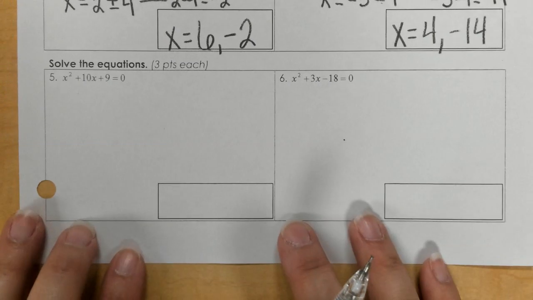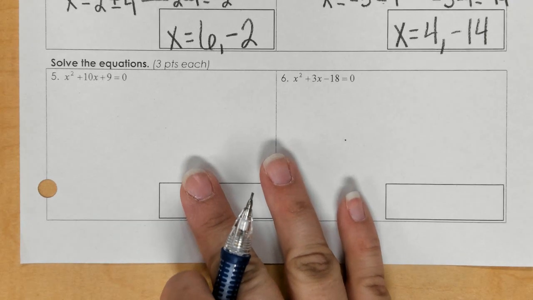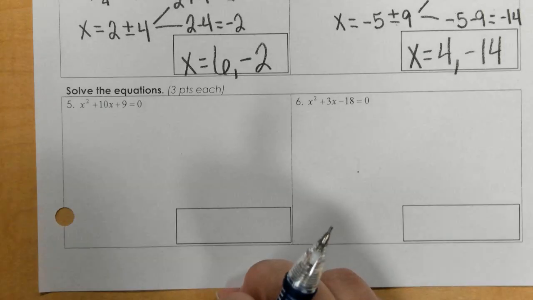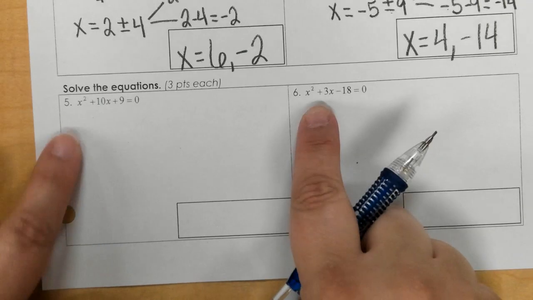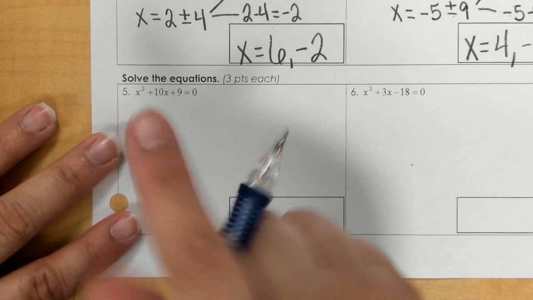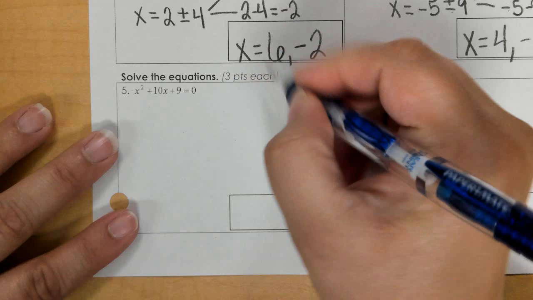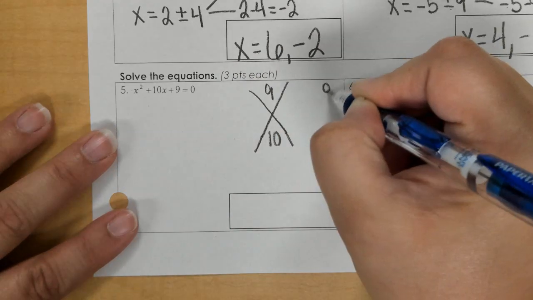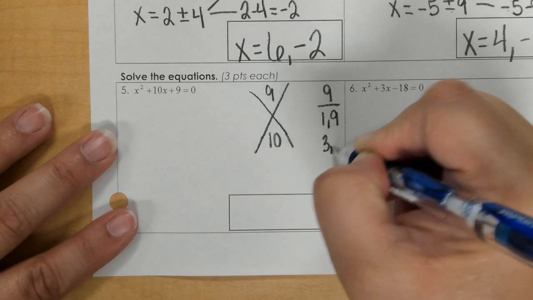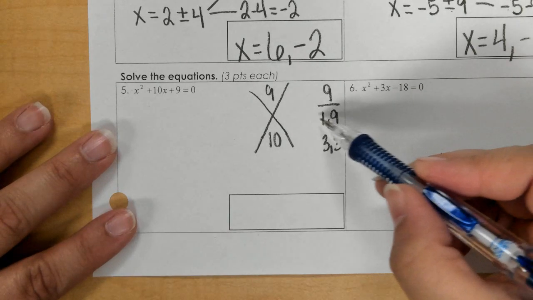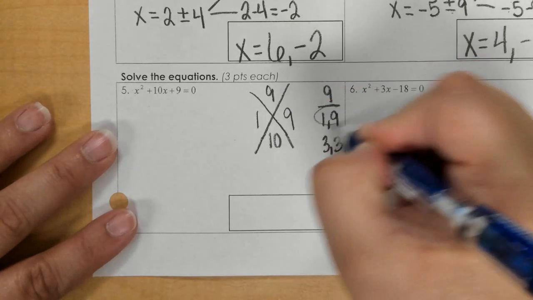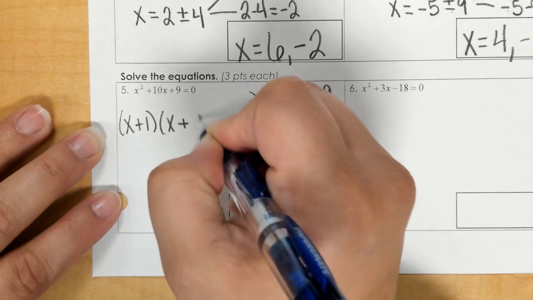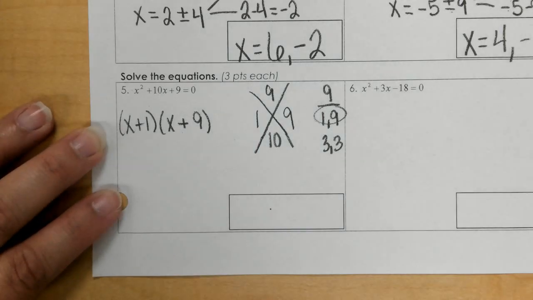For the last 2 problems, these are factor and solve problems, and you can see that both of those problems are just going to be x factor. Okay, so for this one, 1 times 9 is 9, and we have to get to 10. So the factors of 9 are 1 and 9, 3 and 3. So 1 and 9 can add to be 10. So I would say x plus 1, x plus 9. Okay, so that's factored.